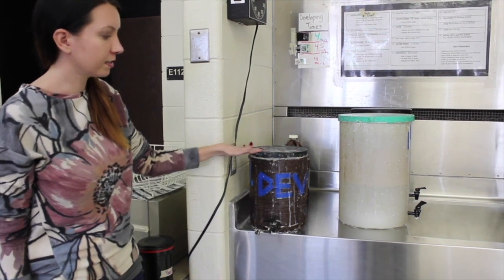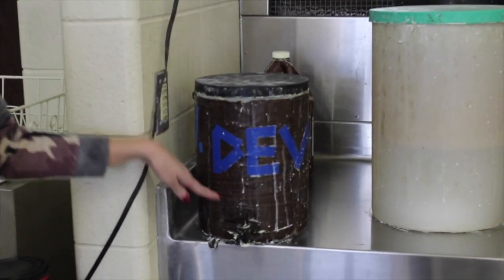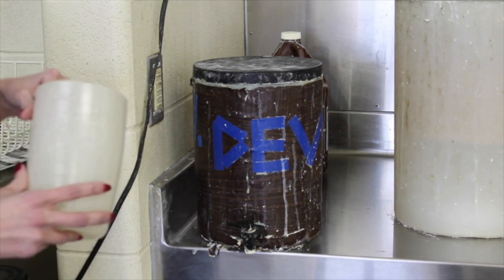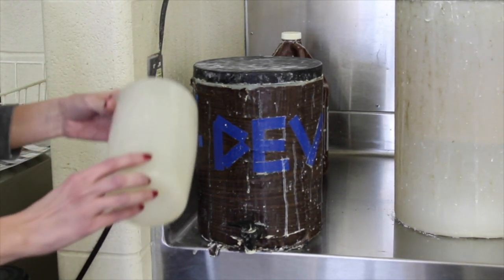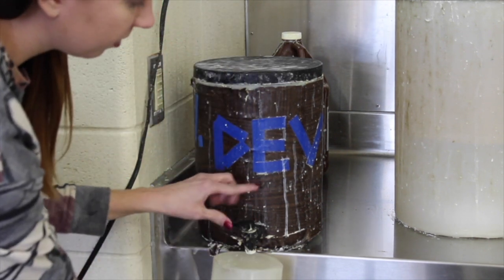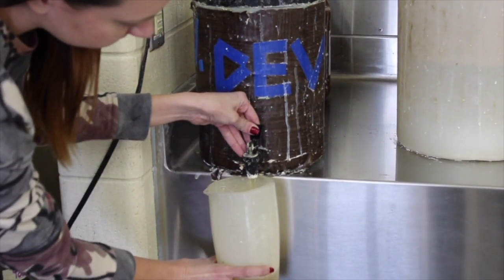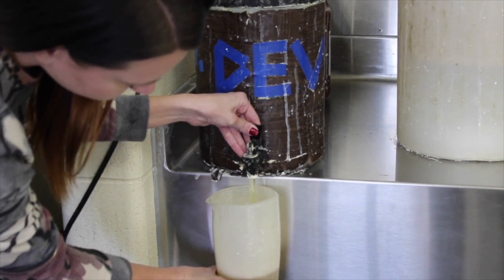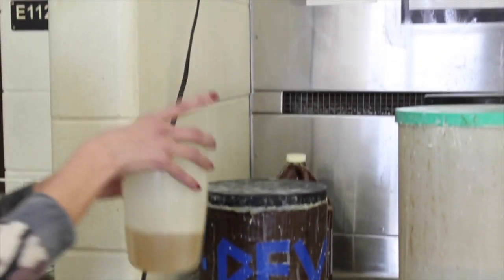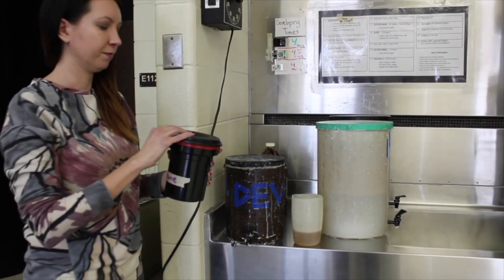Our developer is in this short brown tank. It's labeled DEV for developer. According to the chart, I'm going to put 300 milliliters of developer into the tank for 1 roll of film. So on my measuring cup, I'm going to find 300, and at the bottom, we have the spigot. We pull the handle up, the chemical goes in, and then at 300 milliliters, I stop it. This will give me just the right amount of developer to cover my roll of film.